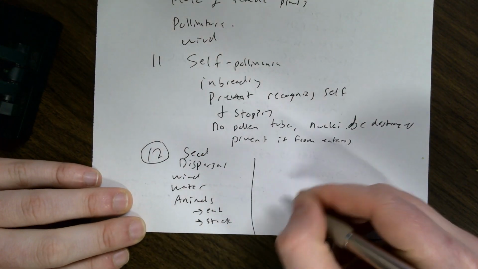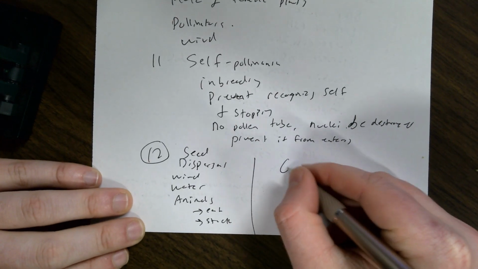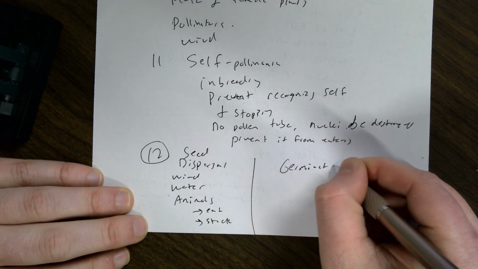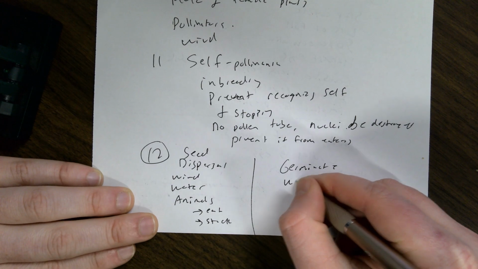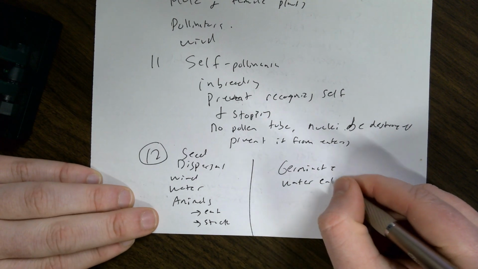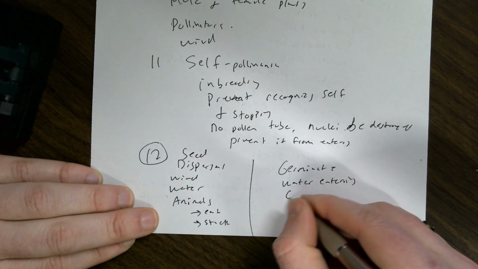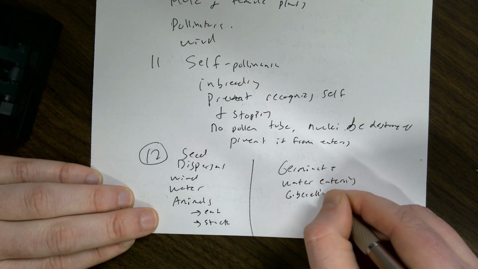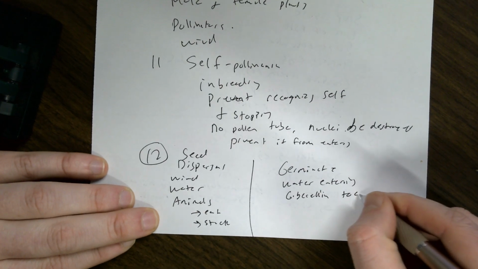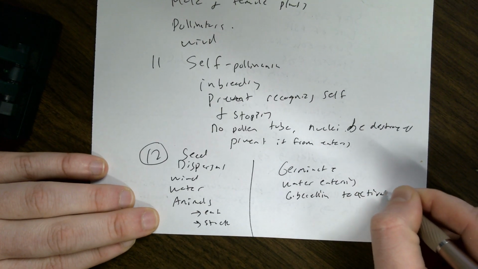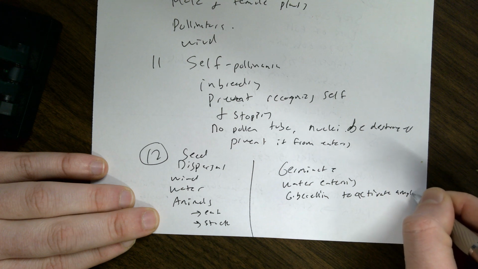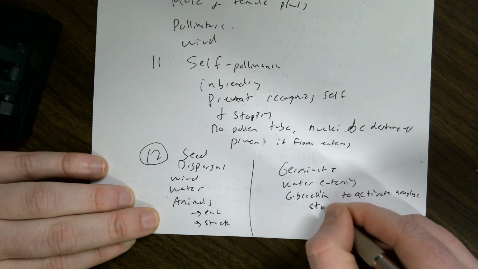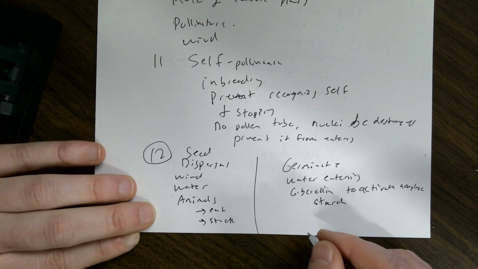And so then the other thing is, once the seed gets dropped off, it has to germinate. And so germination is triggered by water entering, typically. And that will cause gibberellin to activate amylase, which causes you to break down starch to glucose so that you can use it for growing.